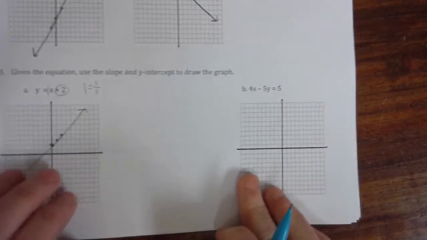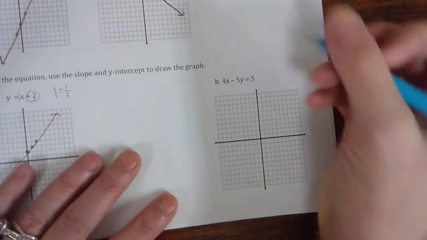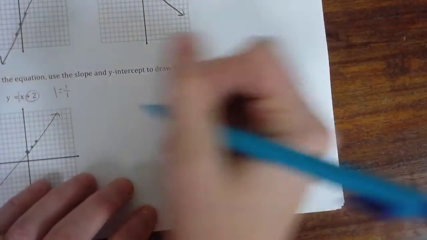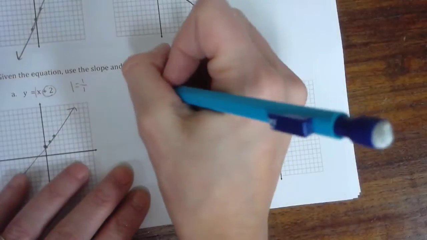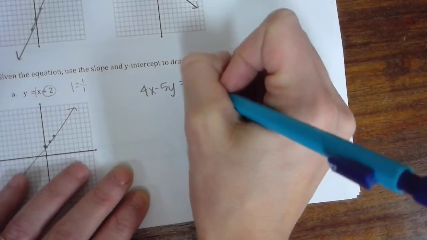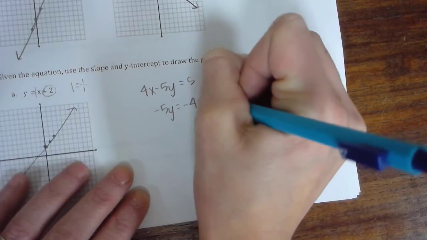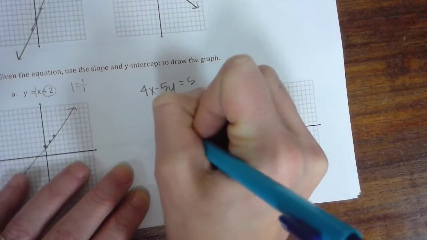For 3b, it is not in slope-intercept form, so I need to put it in slope-intercept form. I'll just do this right over here. So I have 4x minus 5y equals 5. Solve for y. Negative 5y equals negative 4x plus 5. Divide everything by negative 5.